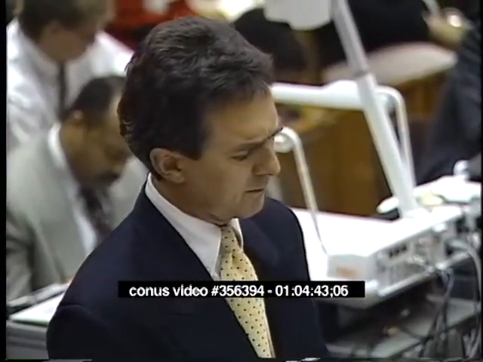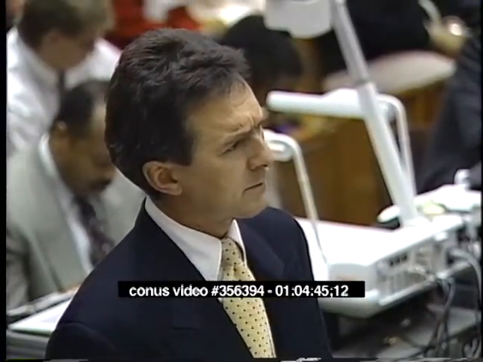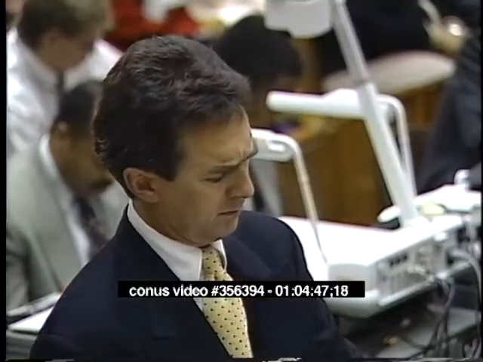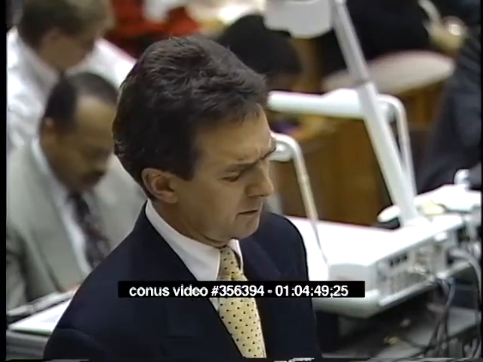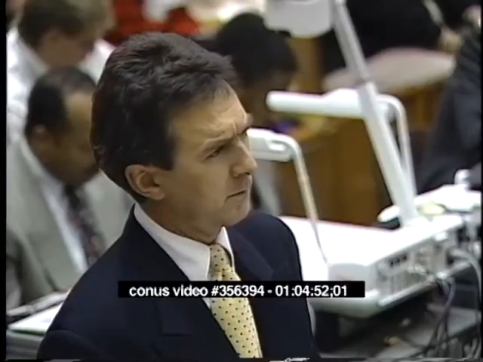There's two things that are done. The strips are read visually by two different analysts, and those readings are recorded on paper. And the strips are photographed, and those photographs are maintained in the case file.